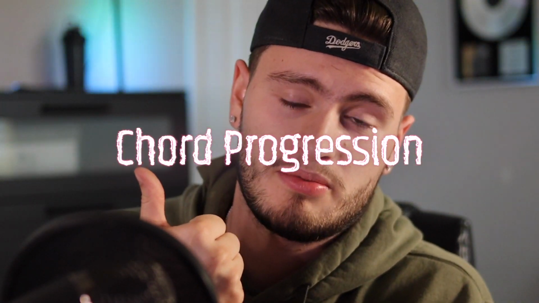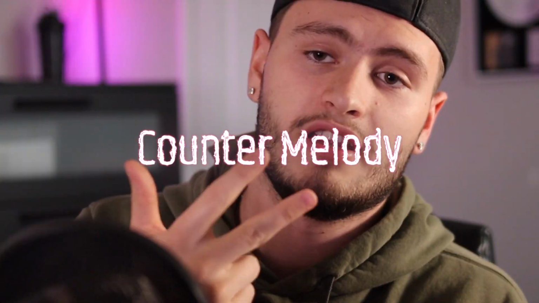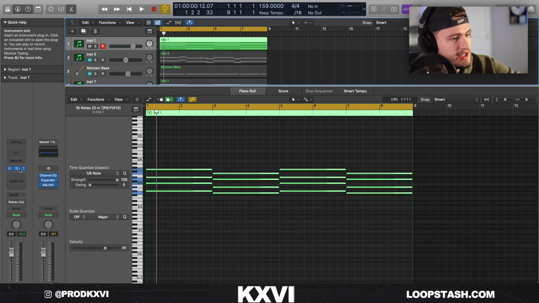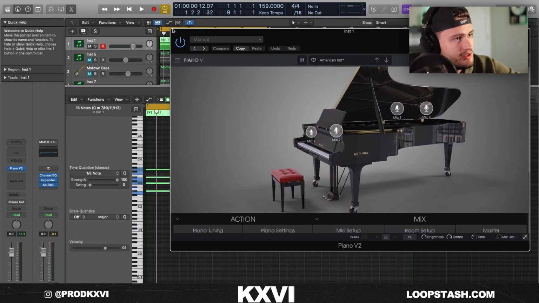When it comes to making these soul samples, it's really not that complicated. It really just comes down to a couple simple things. You need a good chord progression, good sound selection, and you need a nice melody to go over top of those things. So the first thing I'm going to do is show y'all a couple go-to chord progressions for these kind of samples. We're in Logic now, and I've just got this Arturia piano loaded up.